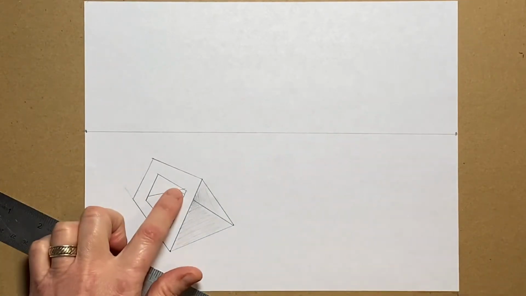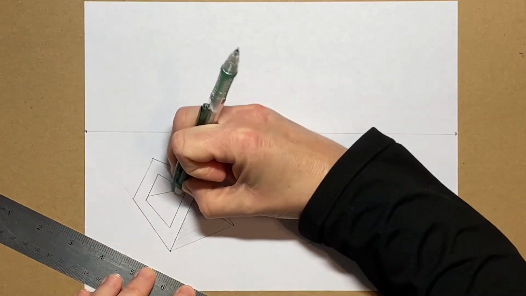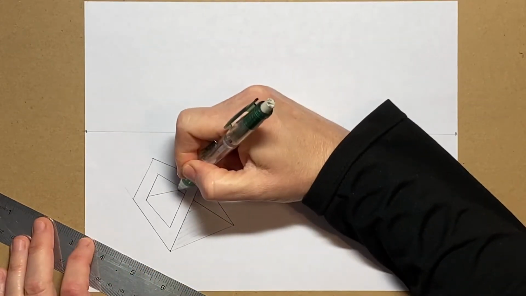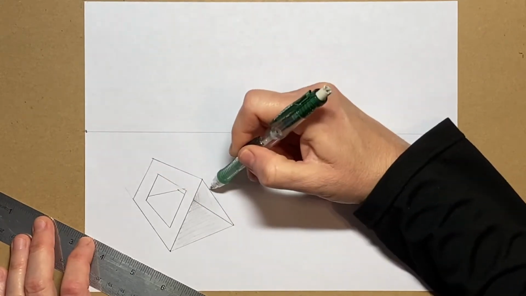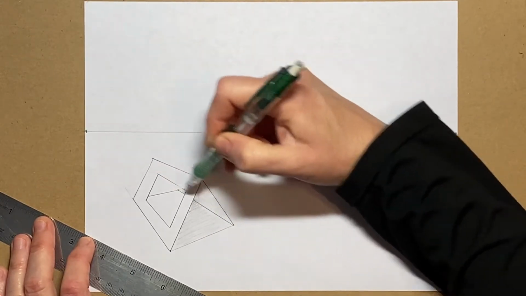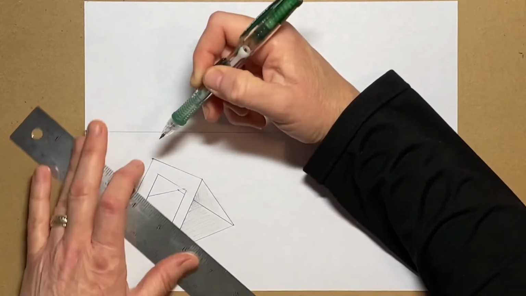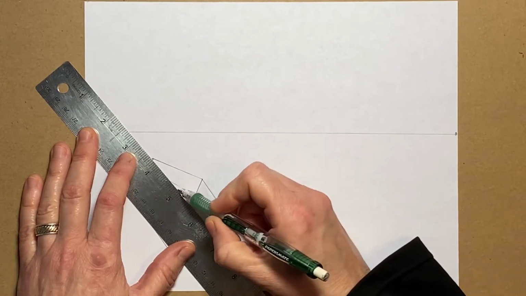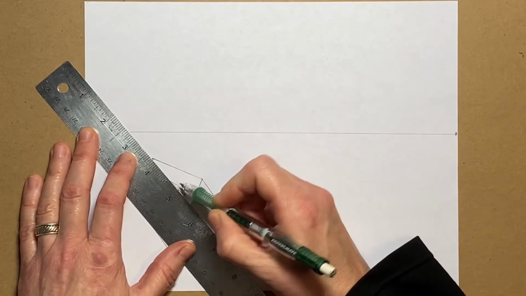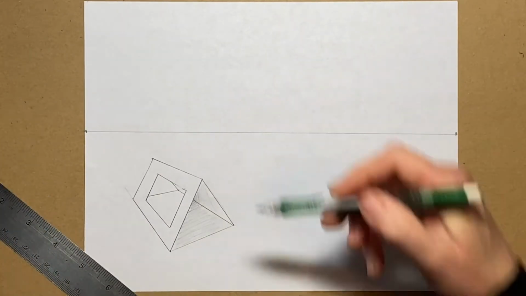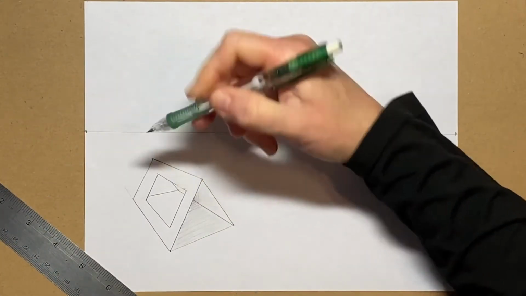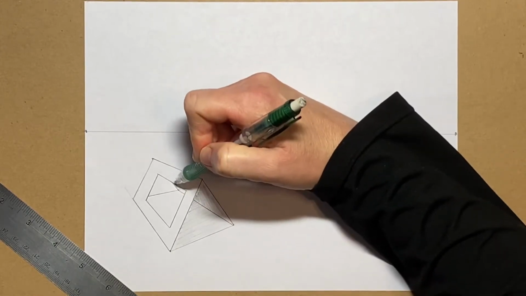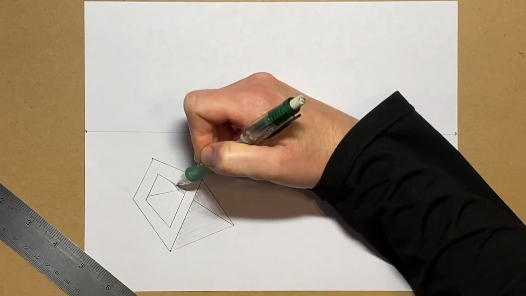Okay. Now, what this means is this little corner right here actually is the far side of this line connecting to my top. So what I'll do is this little corner is going to connect to the top and draw a little line like that. So what I'm seeing here is this side of my tent is actually continued right here.